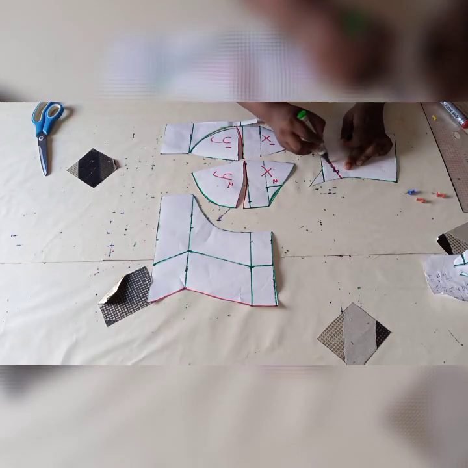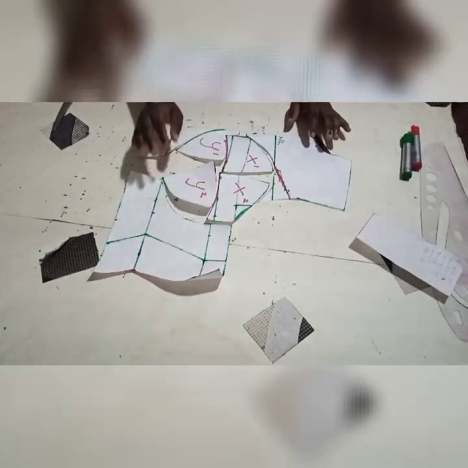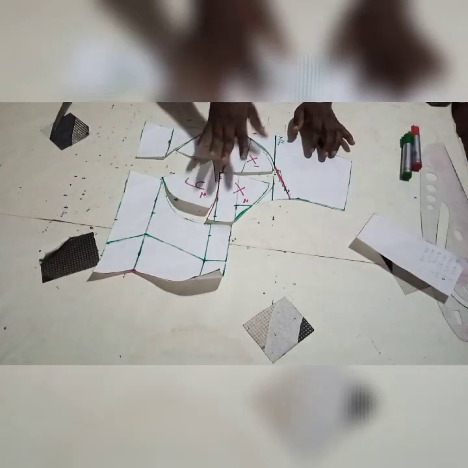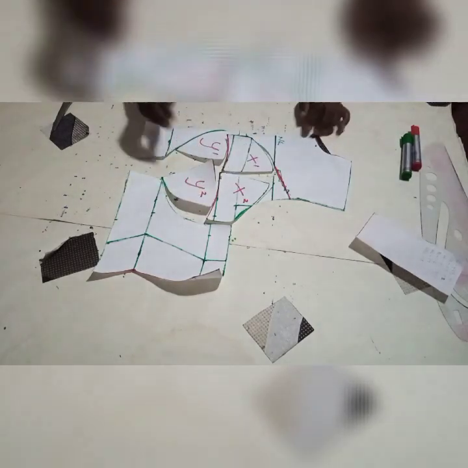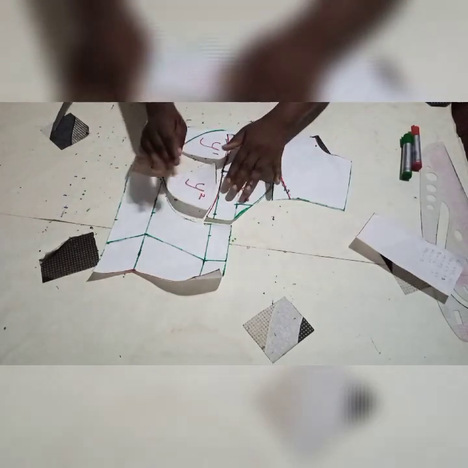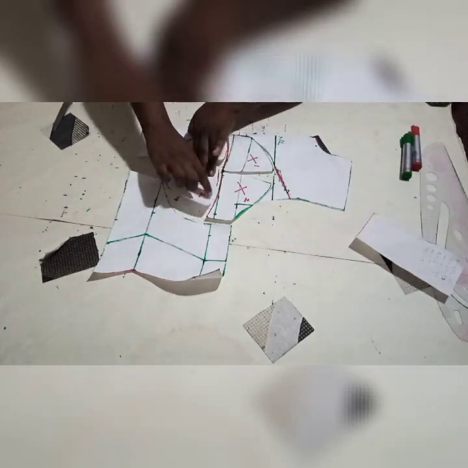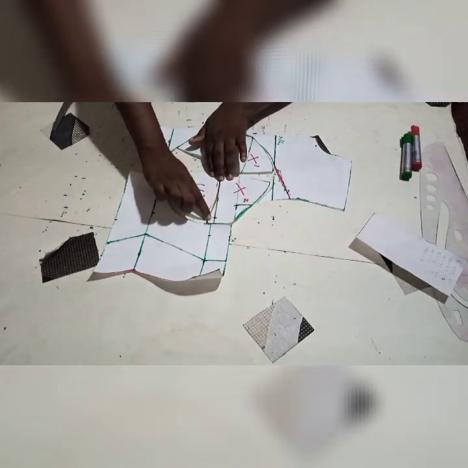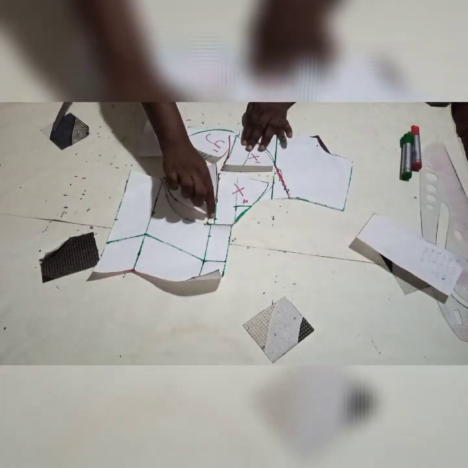Let me see. I've cut out the concept part of it. So this is it. But I still want to show you, if you look at this side, there is a dart there. So I want to cut out the dart, the 1/2 inch dart. So I will be cutting it out now.